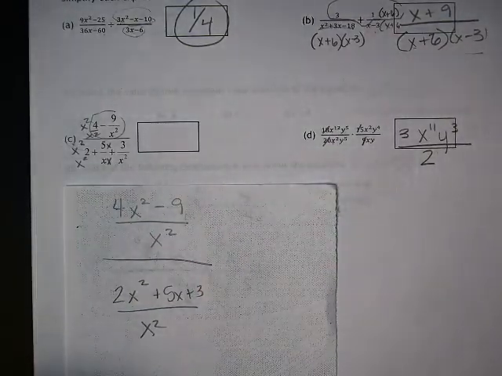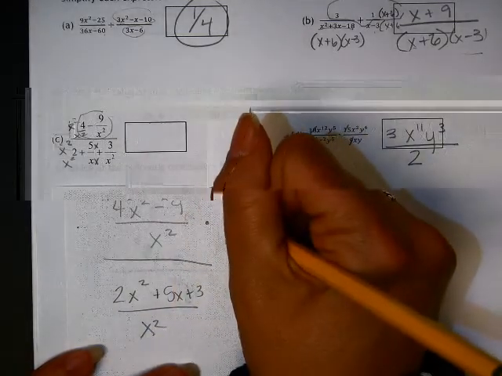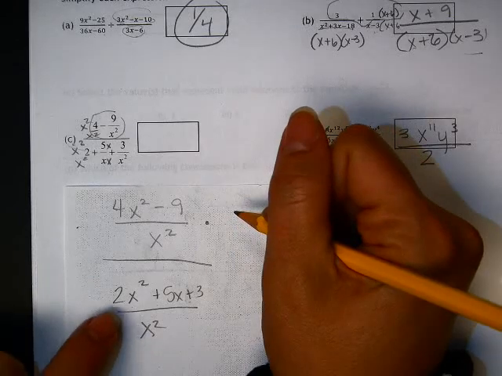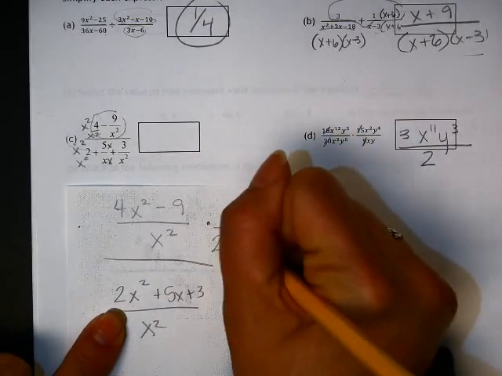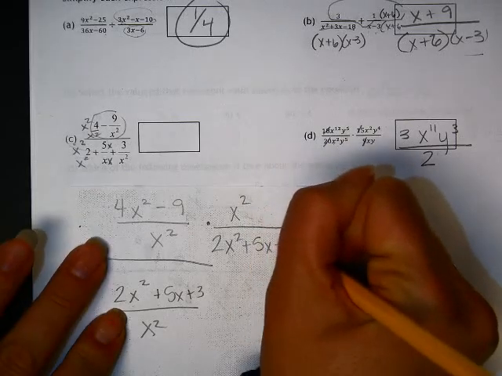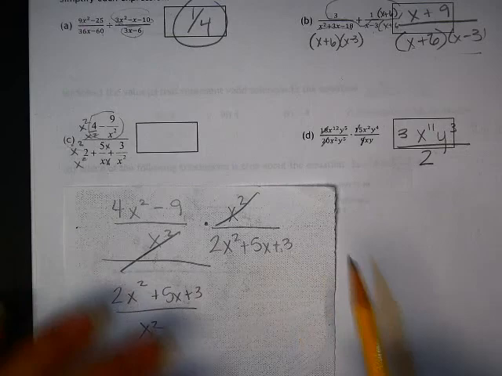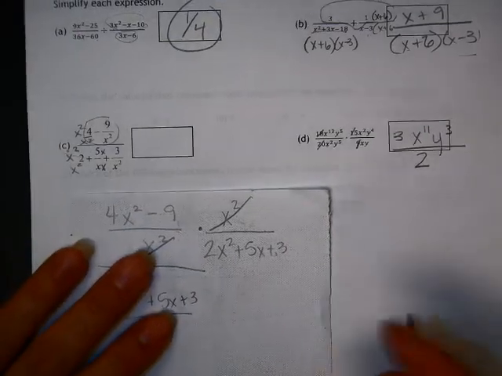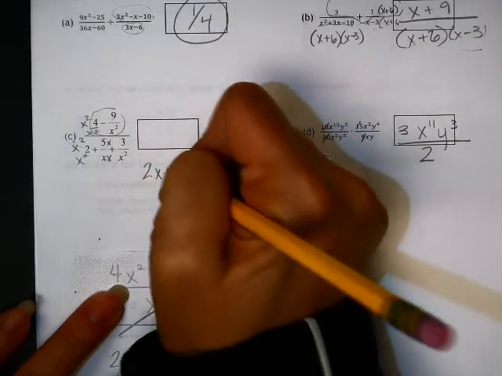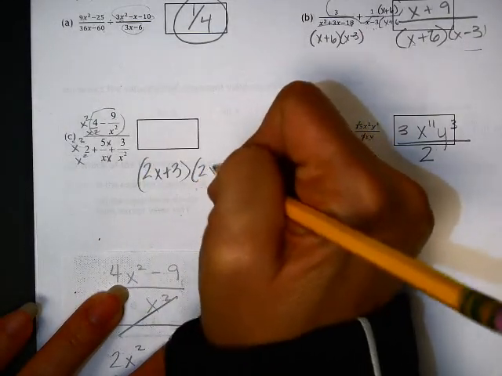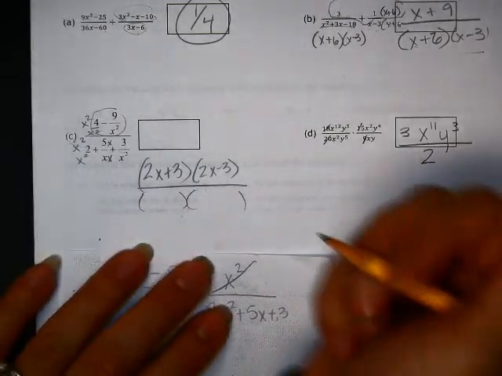So now I have a fraction over a fraction, which means I can divide them. And remember, division is multiplying by the reciprocal, which means those go away. And then I do need to factor this to see if I can reduce it. So the top ends up being factored as a difference of two squares. We recognize that. And the bottom ends up being factored.